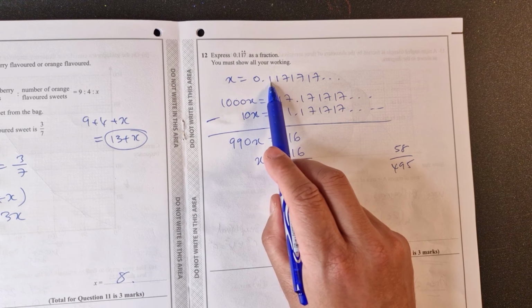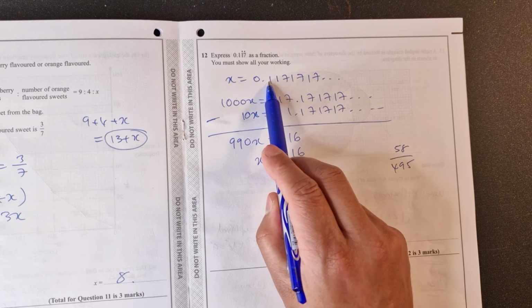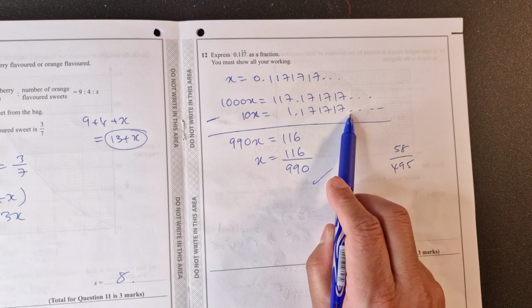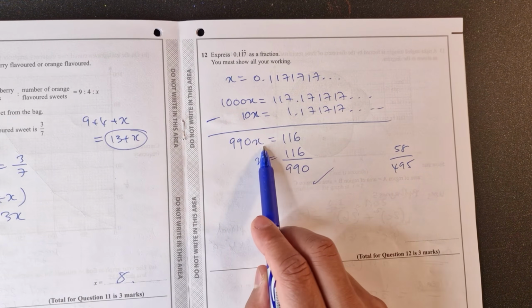So 10x will move the 1 from the x onto this side. And then the 1717 will just step up as it has here. So 1.171717. I will take them away. So 1000x, take away 10x is 990x.